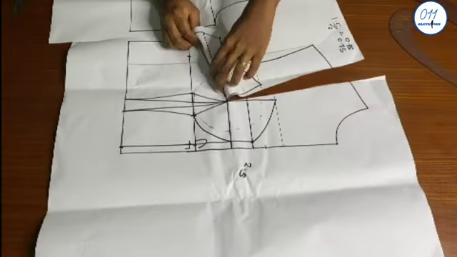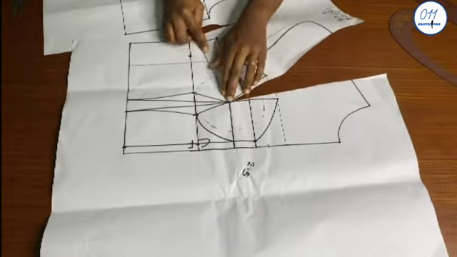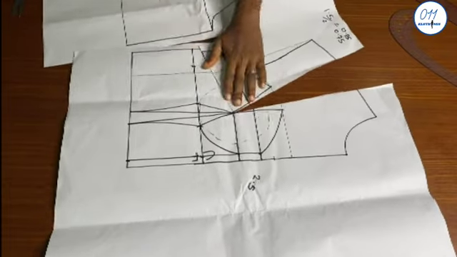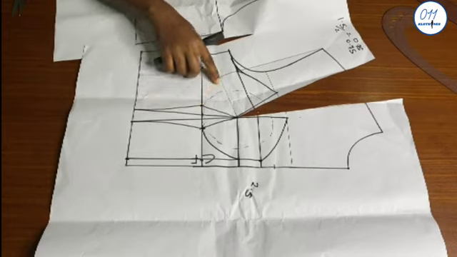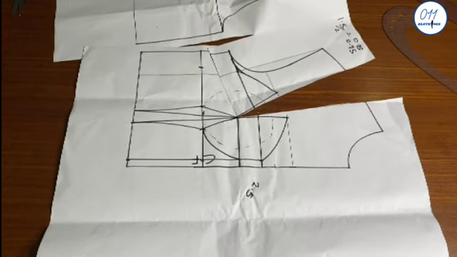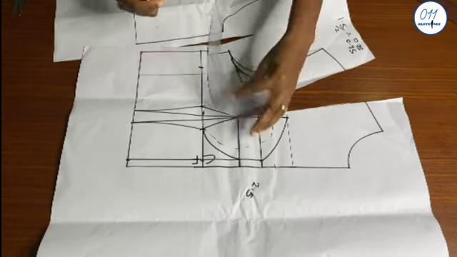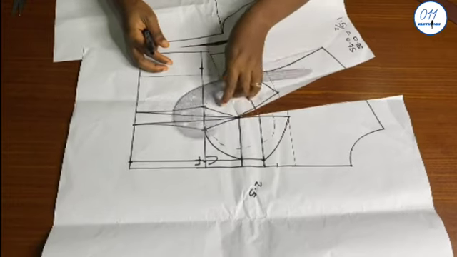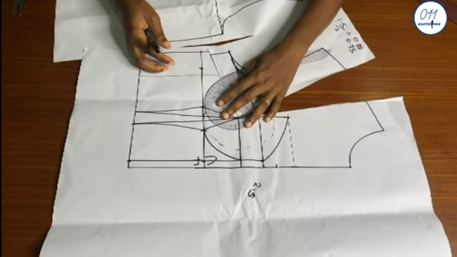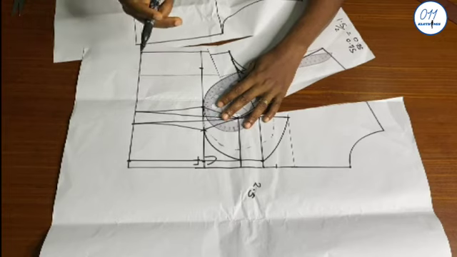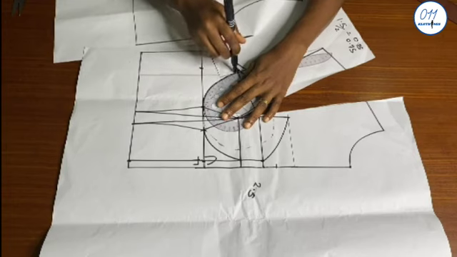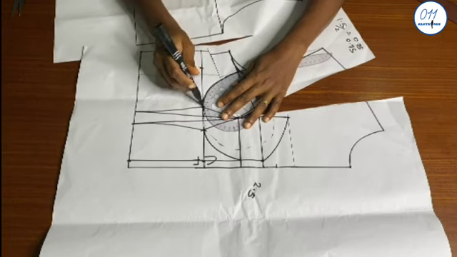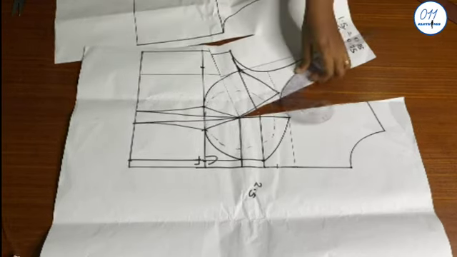I will now go ahead to close the bust dart like this. After closing the bust dart, I will now connect the base of the cup, which is on the underbust line, to the upper part, which is the armhole line. Again, I will make sure that the cup does not go outside the vertical guideline that I drew, like this. So now I'm done creating the cup.